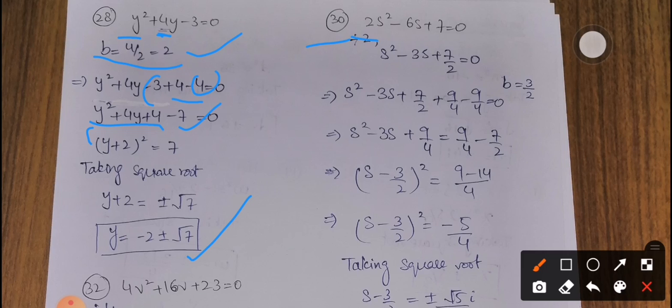So we will make it 1 by dividing the whole equation by 2. So we are left with s square minus 3s plus 7 by 2 is equal to 0. Then we will divide the coefficient of s by 2 in order to get the value of b, which is 3 by 2. And then we are going to add and subtract the square of b, that is 9 by 4.